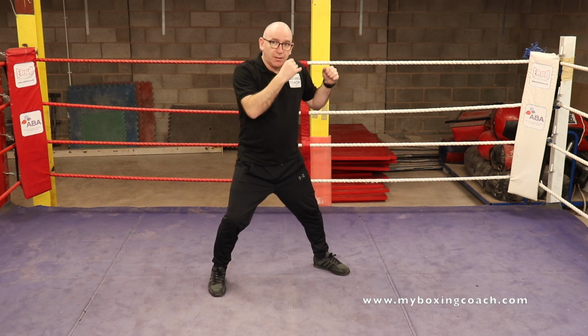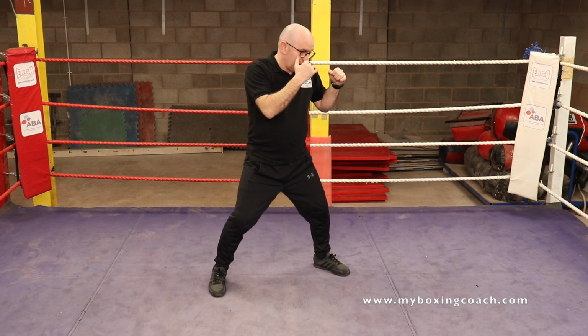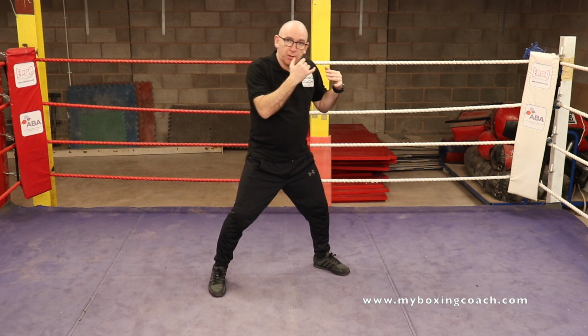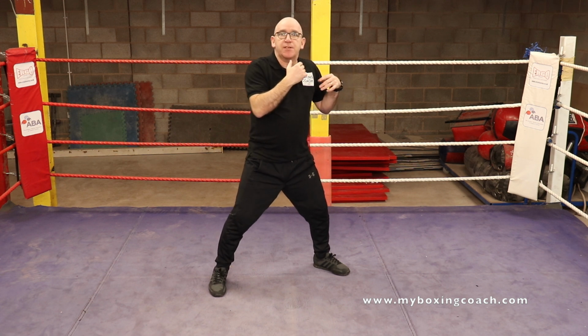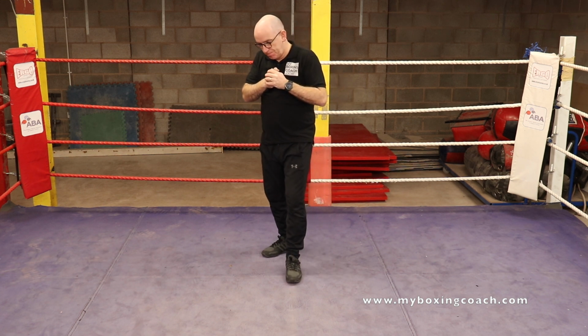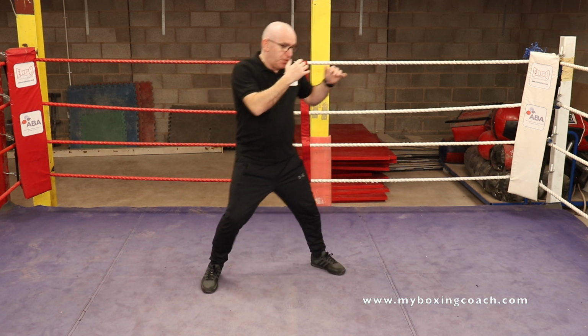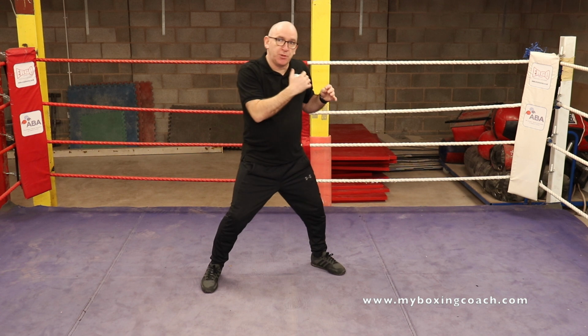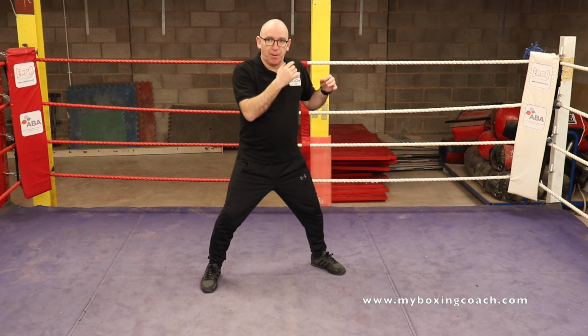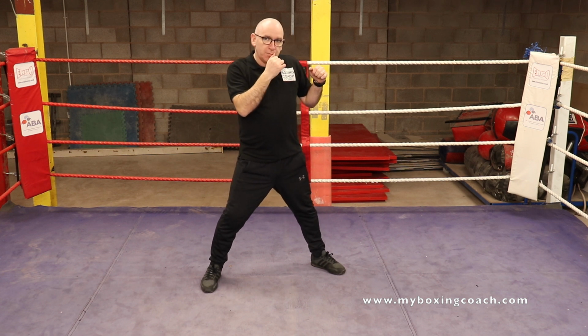When your body weight's on the rear leg and slightly central, that's a more defensive posture. When your body weight's on the lead leg, that's a more offensive posture. So you've got these three weight distributions that you can vary through any given round, or do a round of shadow boxing, think about your weight being on the back leg. Or what about guard position?